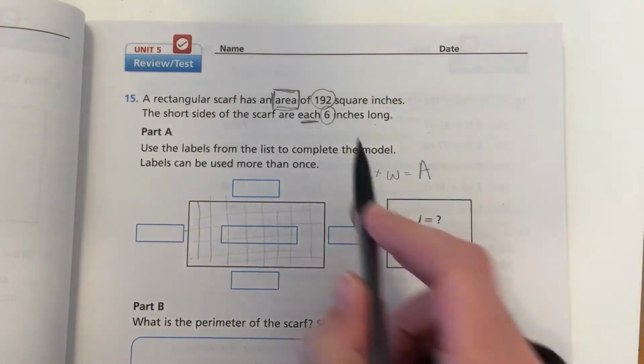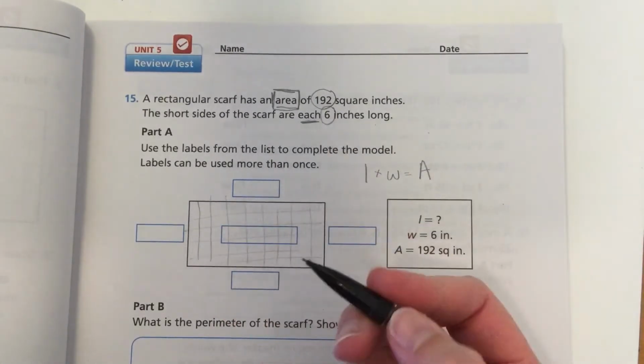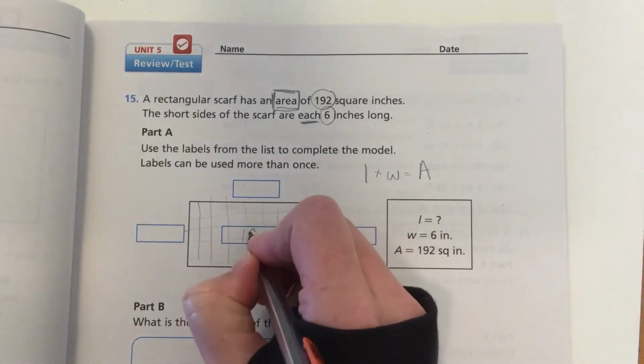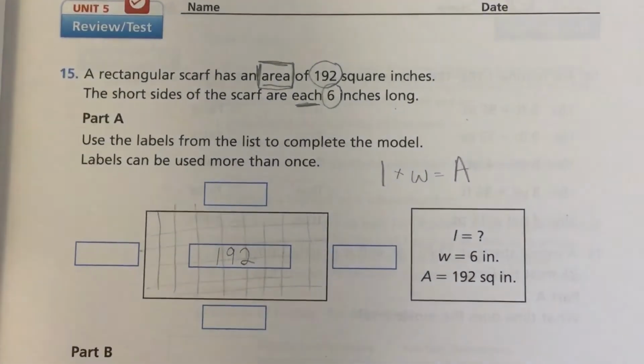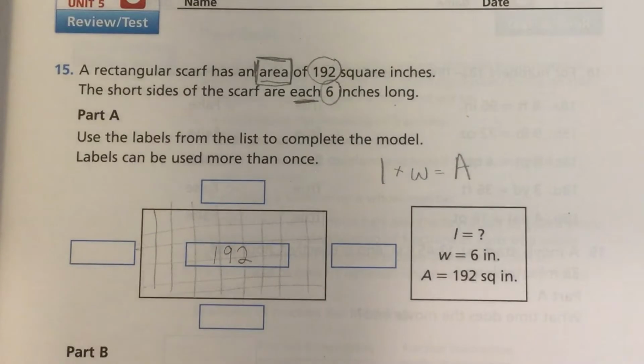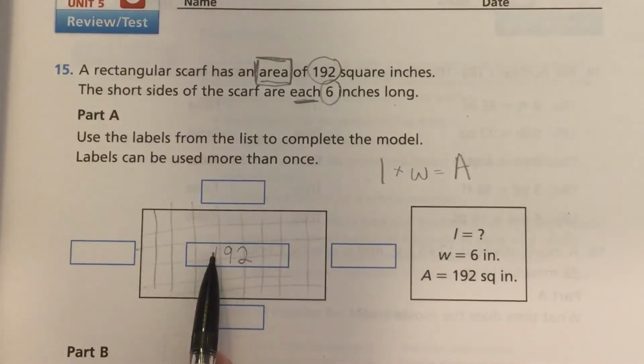Okay, so the numbers that they've given us so far is 192, and that is the actual full area. We're going to put that in here, 192. You might recognize that from when we were doing area models, when we were learning multi-digit multiplication. And we actually used the same kind of model when we first started long division. So we're putting the big number in the middle. Remember that represents that this times this is going to equal that.